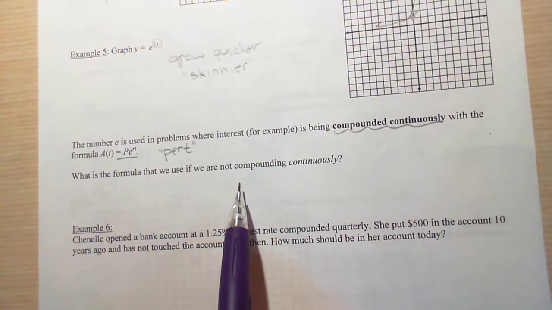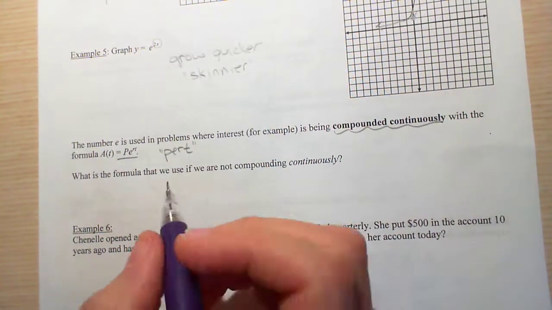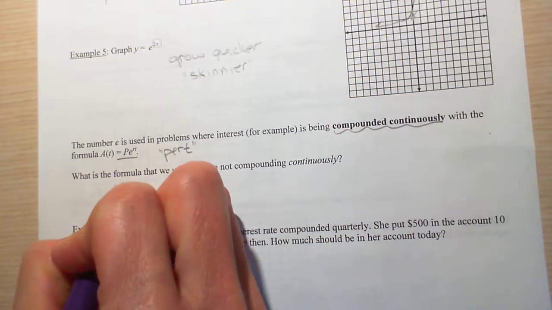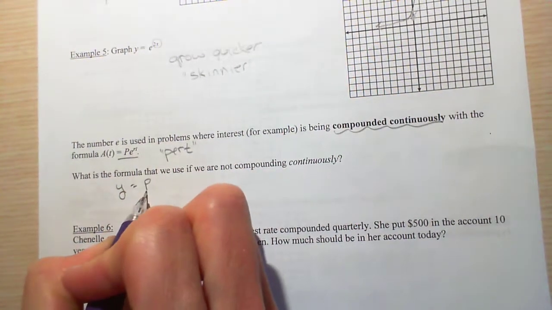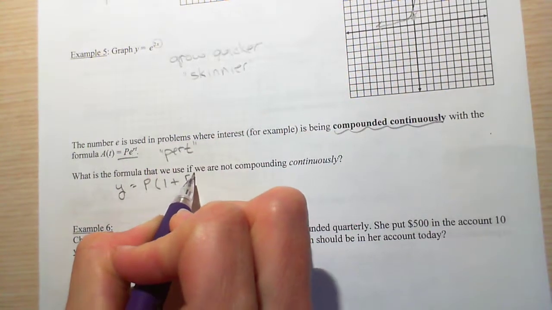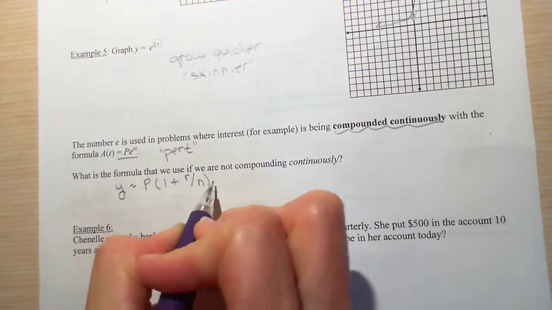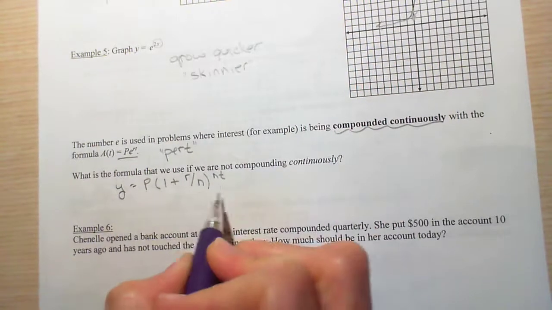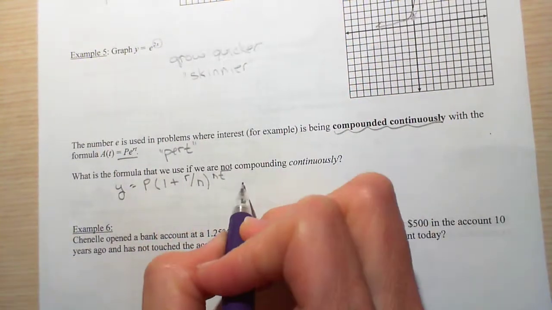What is the formula we use for not compounding continuously? Well, you probably don't remember, but it was the initial amount, P stands for principal, R, which is your rate, over N to the NT. So this is not compounding continuously.